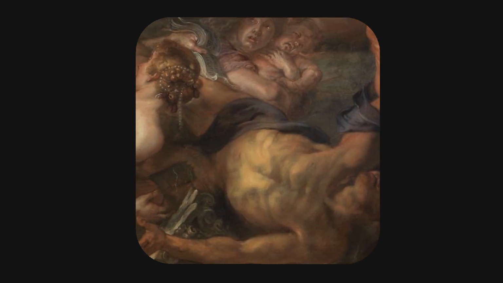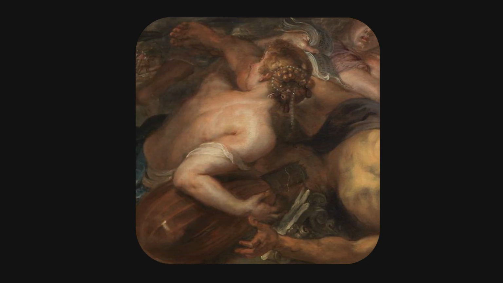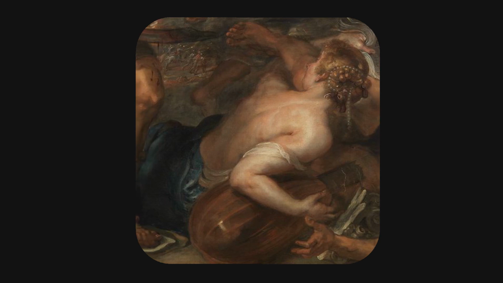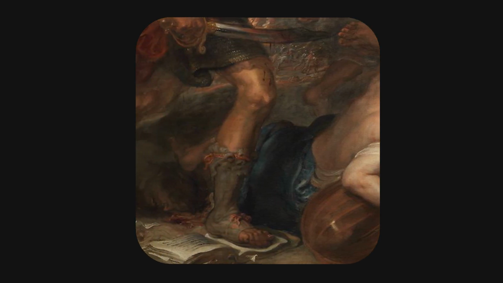The painting is also dotted with objects further symbolizing what is lost and damaged during times of war, such as the book underneath the foot of Mars, indicating that the written law, learning, and the arts are all disregarded in such times.